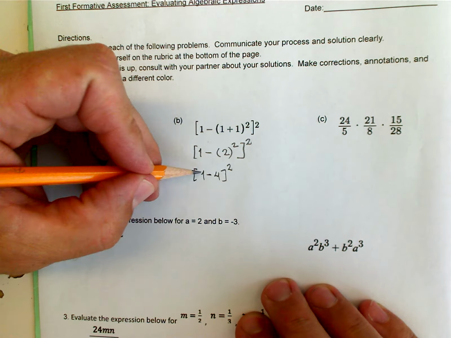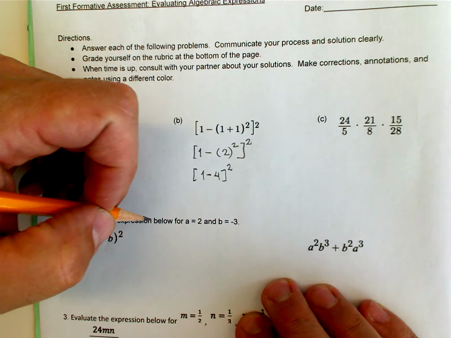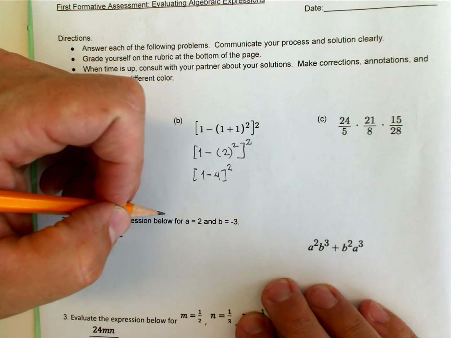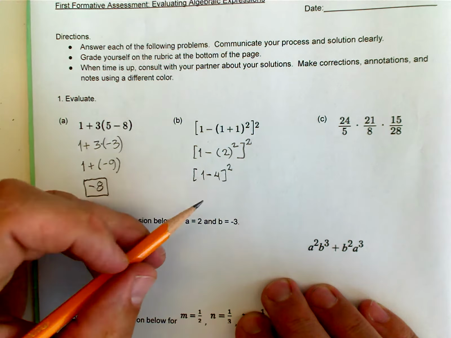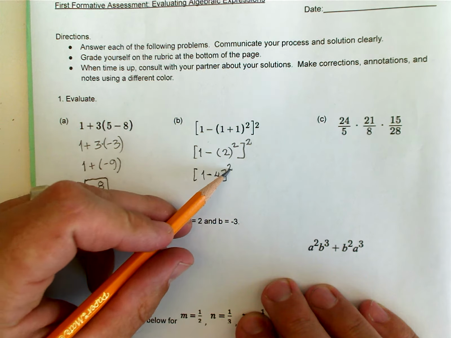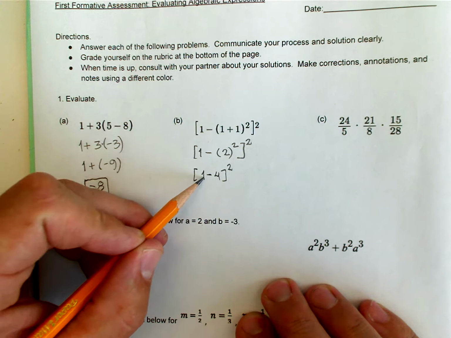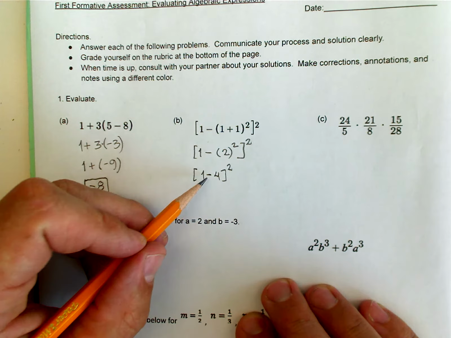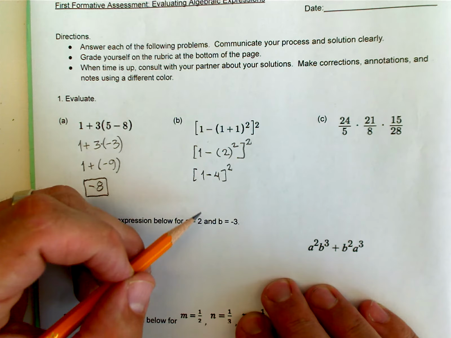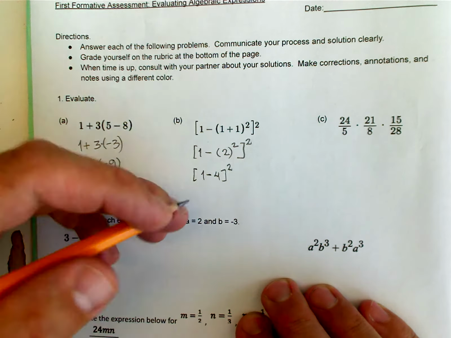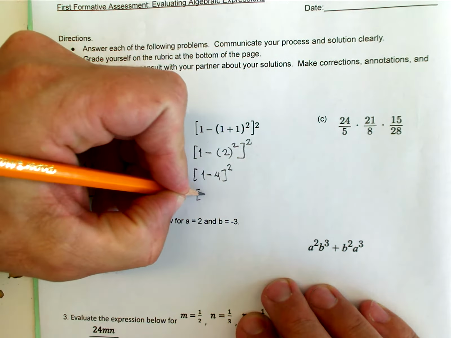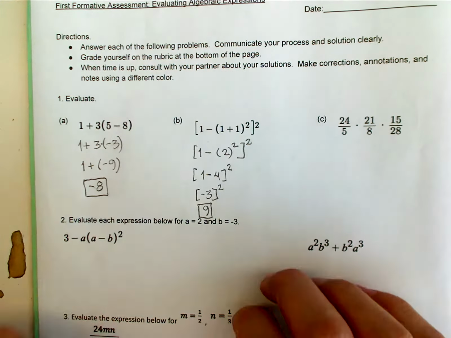Now, I need to finish the operations inside the brackets before I can deal with this exponent. Some people struggle with this, but you cannot distribute this exponent and square the 1 and then square the 4. That's not allowed. Instead, let's just evaluate what's inside of there, -3. And when I square that, I get a +9. -3 times -3 is +9.